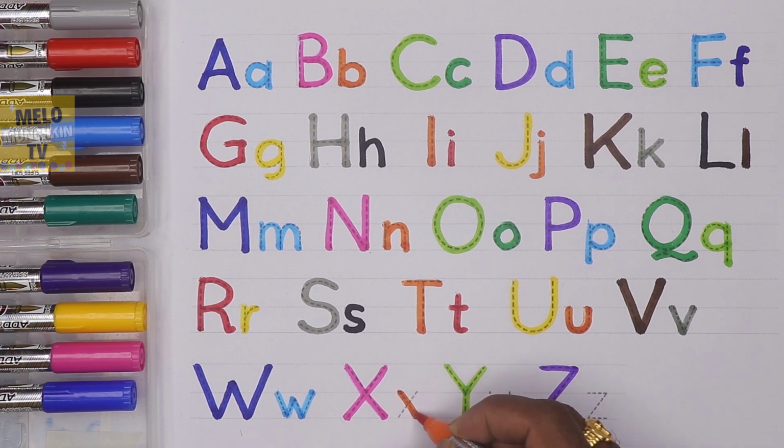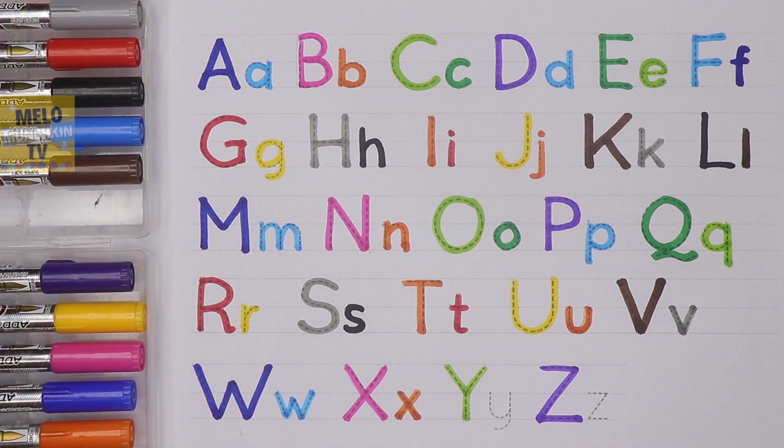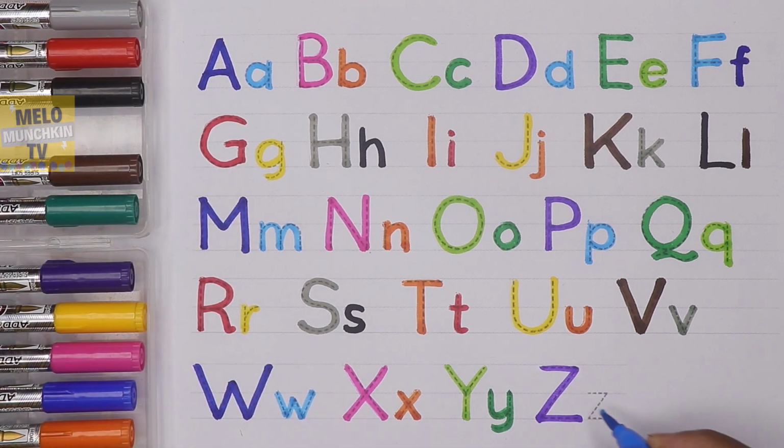Small letter X. X for xylophone. Small letter Y. Y for yacht. Small letter Z. Z for zebra. So hence we have completed our small letters as well.